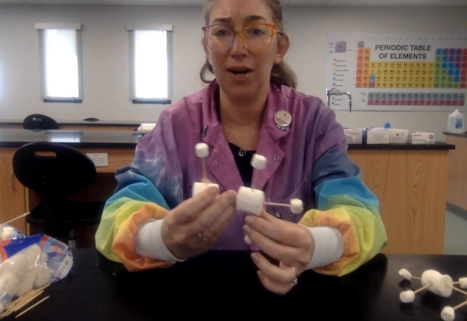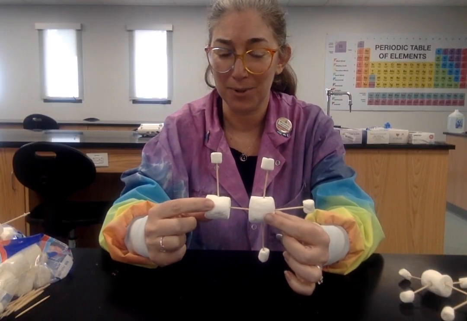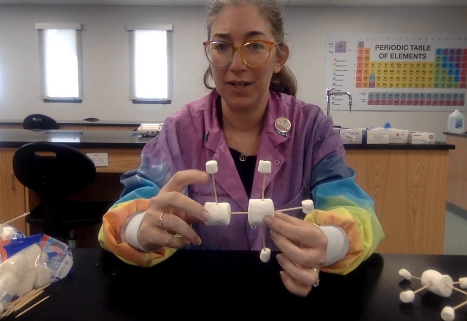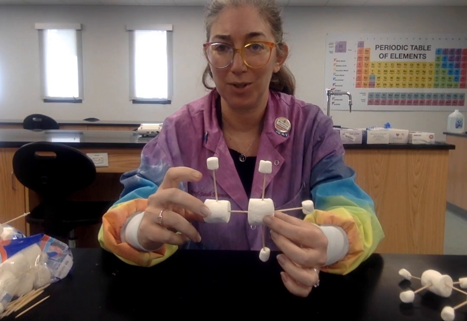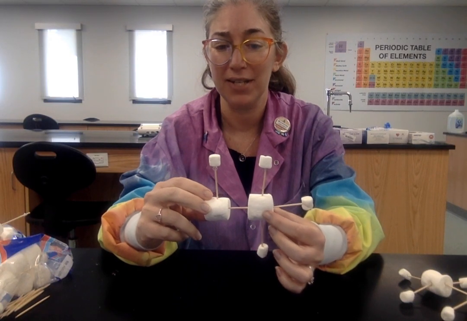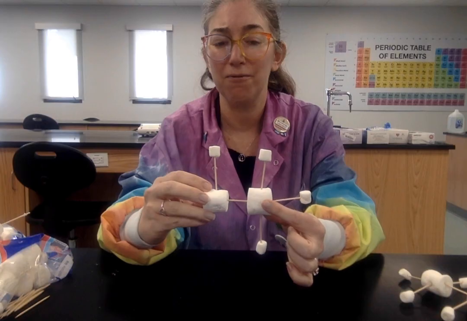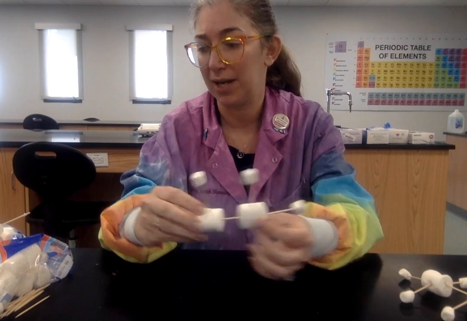So make sure that you are respecting the octet rule, that the hydrogens only have 1 stick coming out of them. The small marshmallows only have 1 stick, so hydrogens only have 1 bond, and that each of the carbons needs to have 4 sticks coming out of it, or 4 bonds.